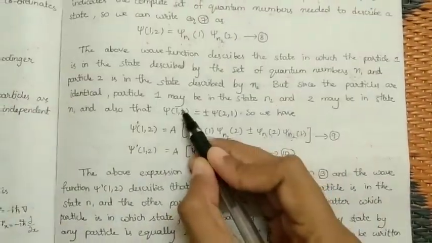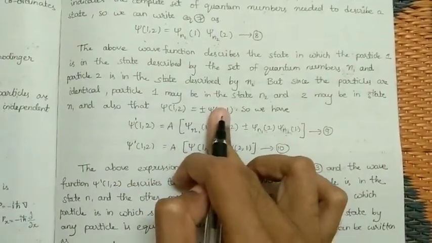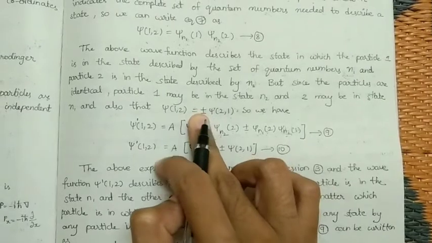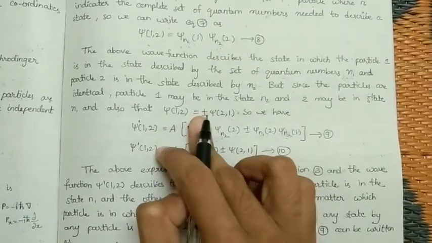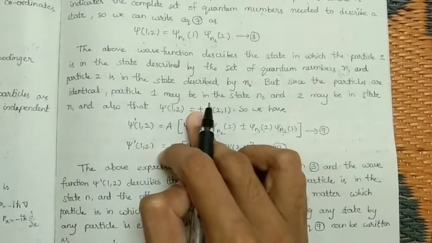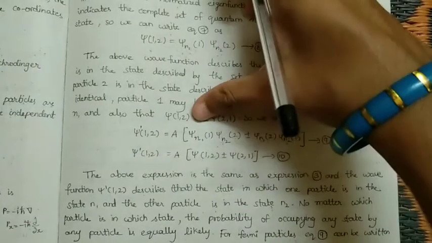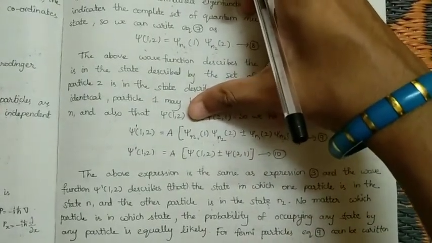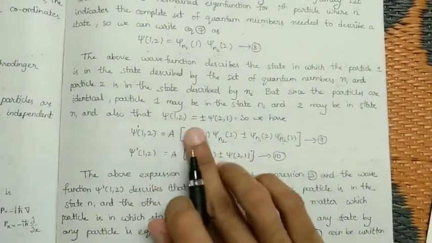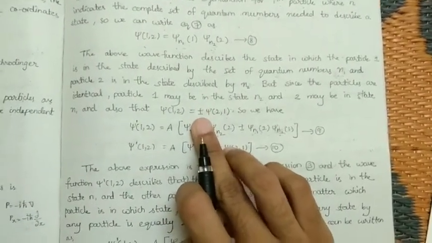If we interchange these two particles, the wave function may remain the same. That is the symmetric wave function, where xi of 1,2 is equal to plus xi of 2,1. If we interchange the two particles and get minus xi of 2,1, the sign of the wave function changes. That is the antisymmetric wave function.